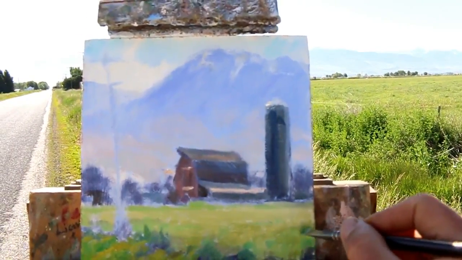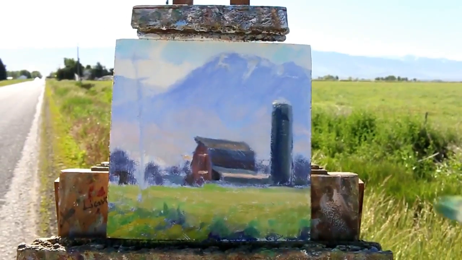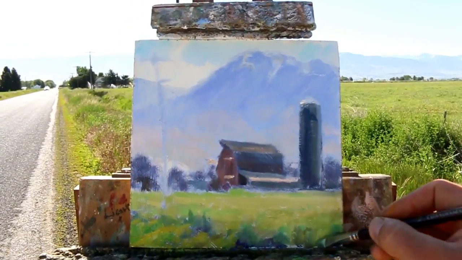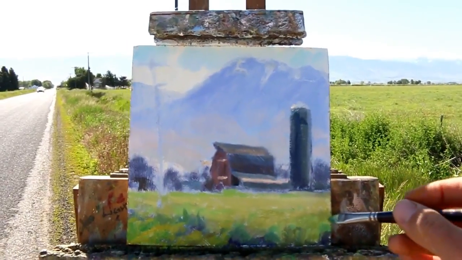Just a sec, buddy. Everett just asked if I'm going to use the same brush the whole entire painting, and the answer is probably. Yeah, I probably will, buddy.